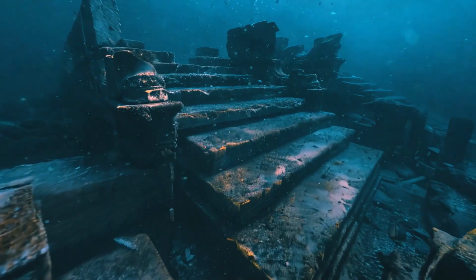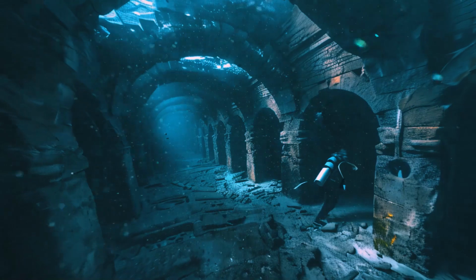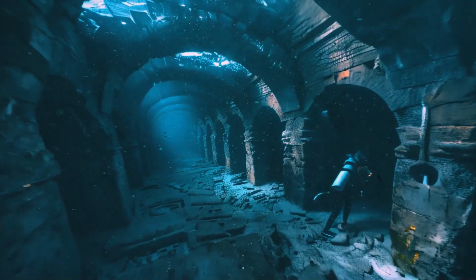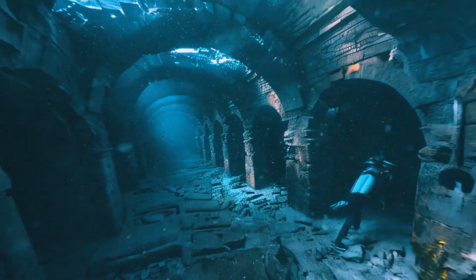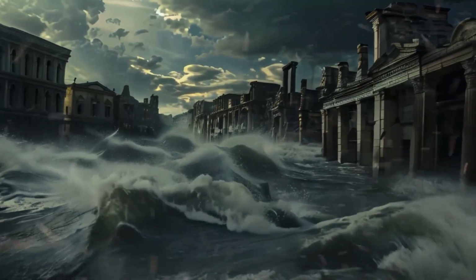It was loaded with artifacts that could tell us a lot about the history of the place. Now it's one of the best underwater archaeological sites in the world. It's believed that the rising sea caused the whole city to go underwater.